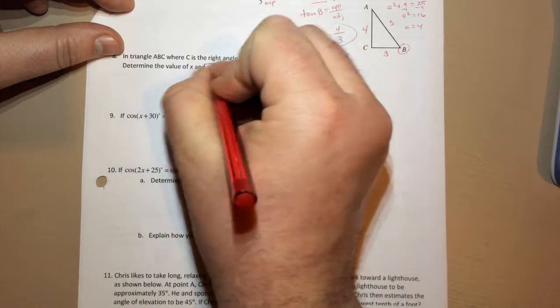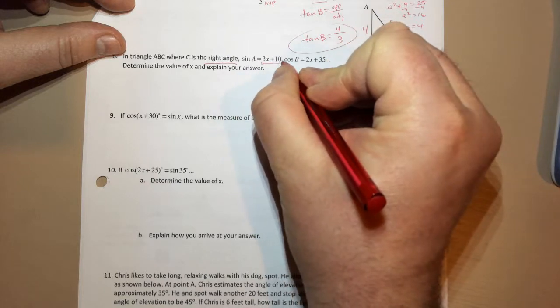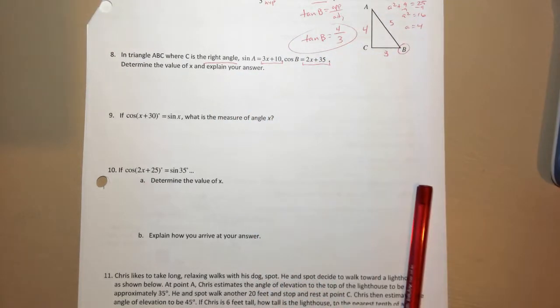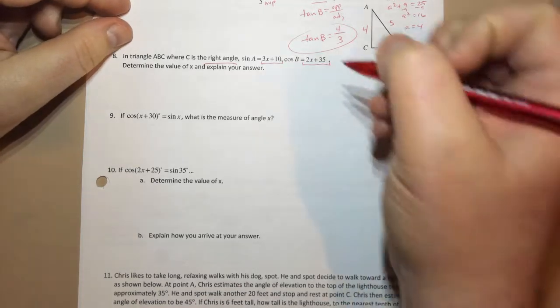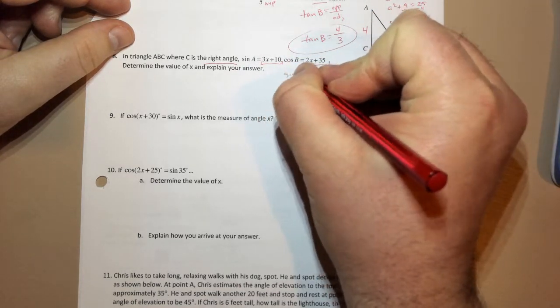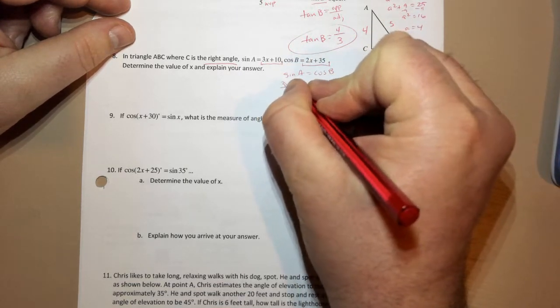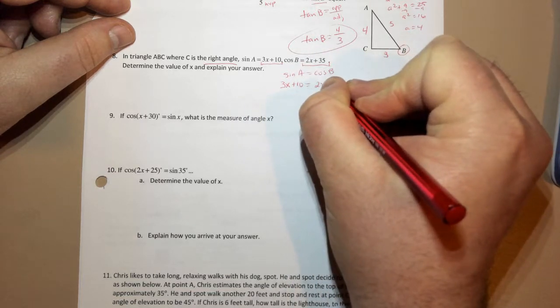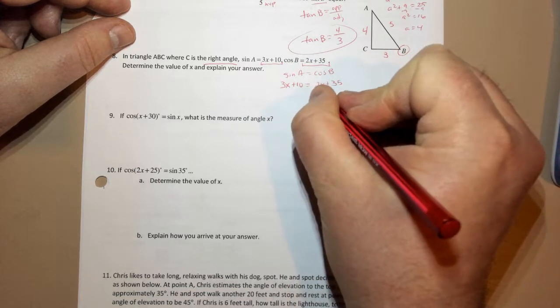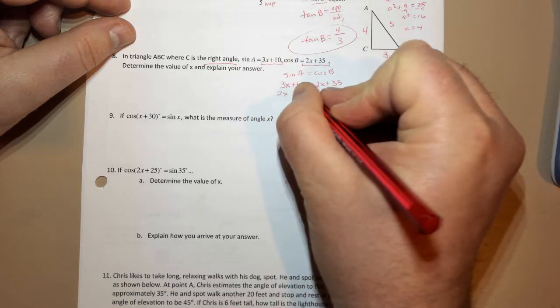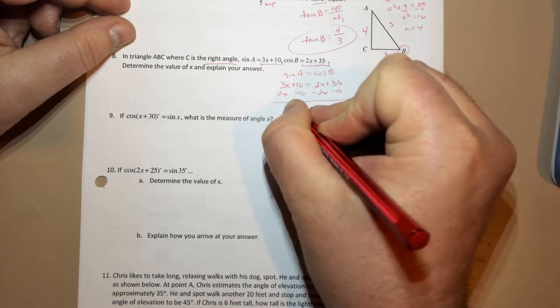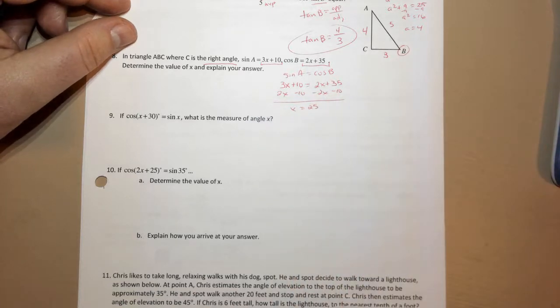I know that it's a right triangle, and it's saying the sine of A is equal to this, and the cosine of B is equal to this. In this case, we know that the sine of A is equal to the cosine of B, so we're just going to set these two things equal. So 3x plus 10 equals 2x plus 35. Then we can subtract 2x, subtract 10, and we get x is equal to 25, okay?